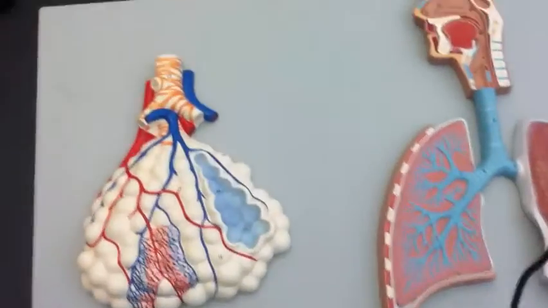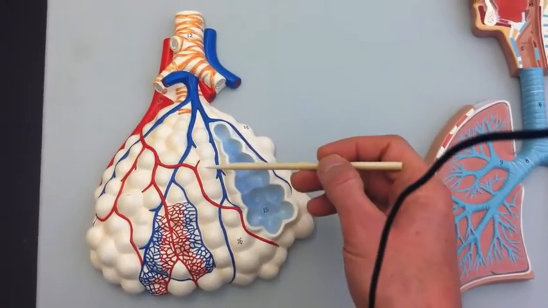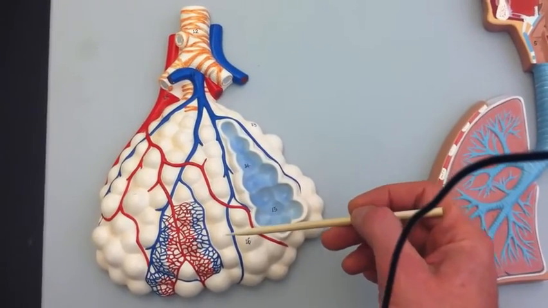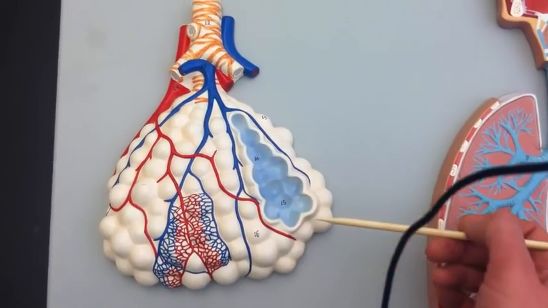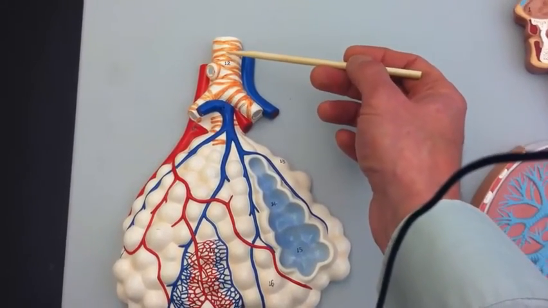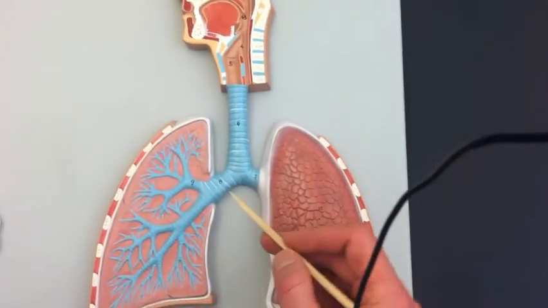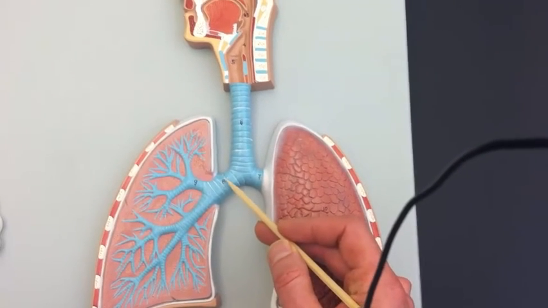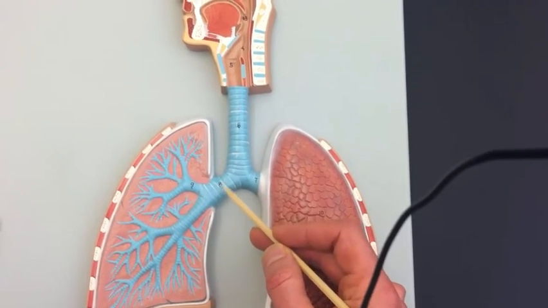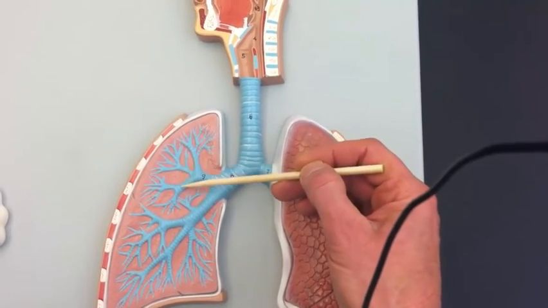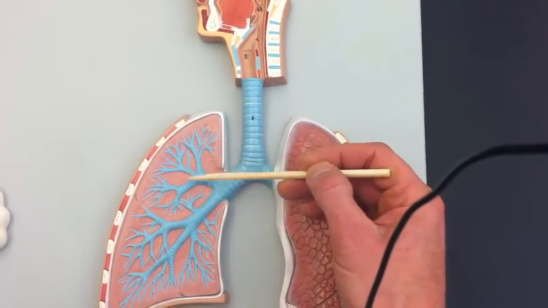Let's go over to this model. What are these little round things? Those are alveoli. How about this? If you said terminal bronchiole, you are correct. How about on this model? What is this? The correct answer is right primary bronchus. How about this one, this one, this one? If you said tertiary bronchi, you're correct.